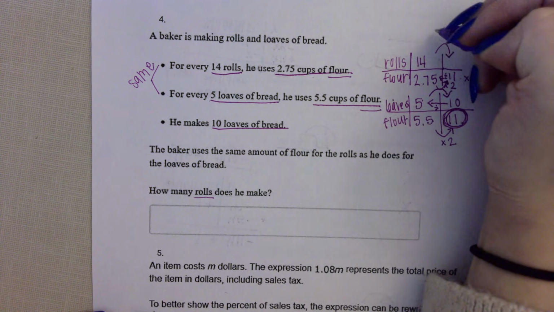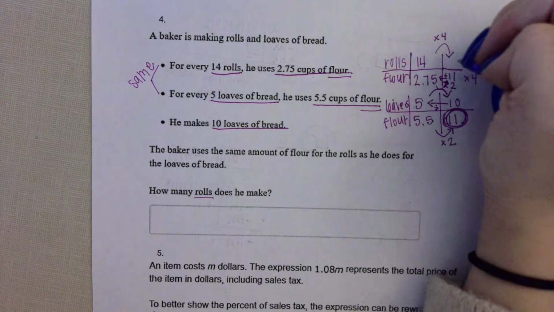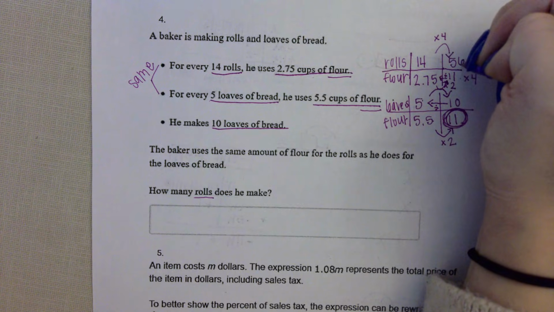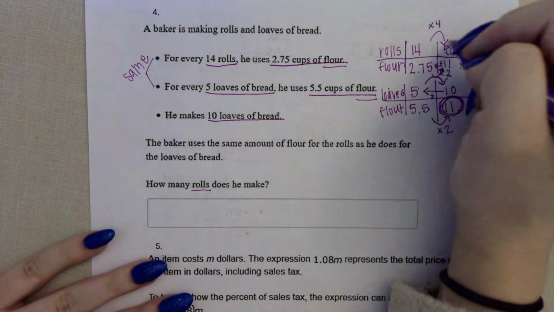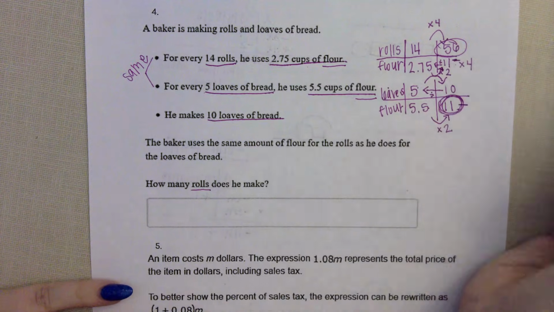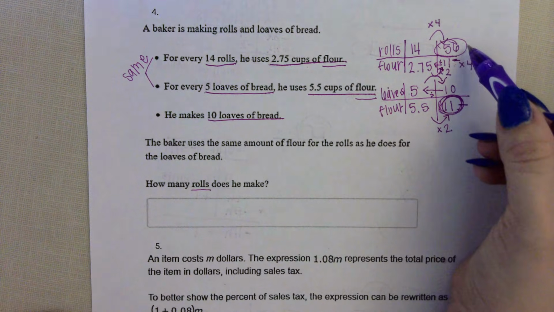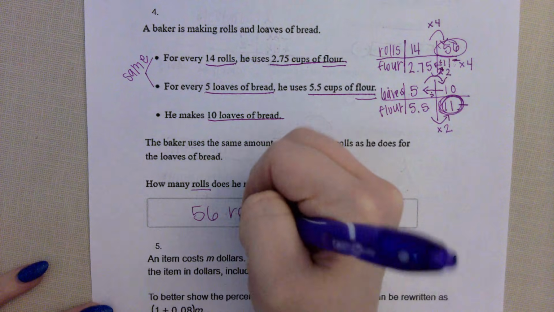Whatever I do to that bottom, I need to do to that top, so I need to multiply by 4 here. And then 14 times 4 gives me 56. So we know if they use the same amount of flour, so they both use 11 cups of flour, then we will have 56 rolls.